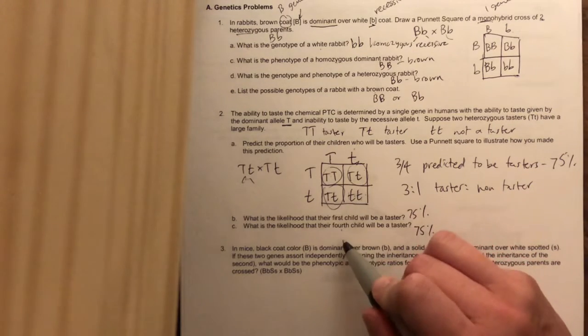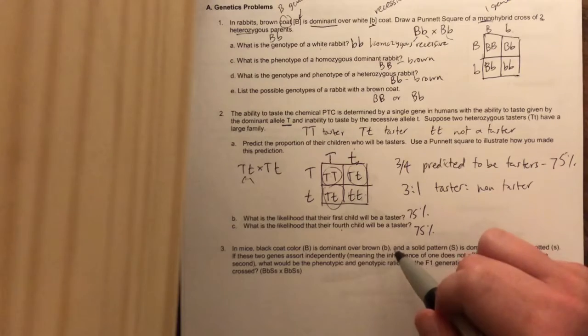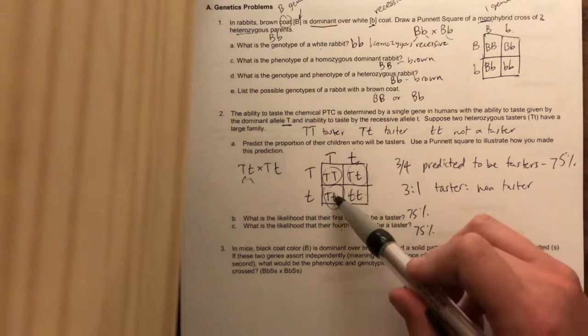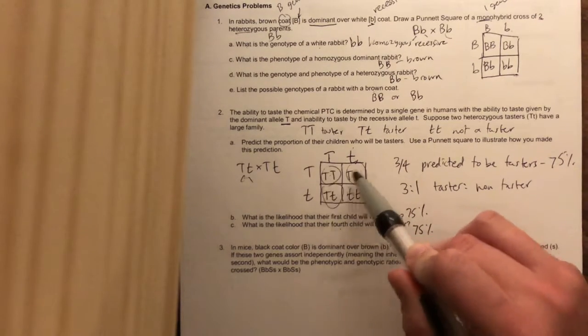So think of it like flipping a coin. Just because you got 3 heads in a row doesn't mean your next one is definitely going to be a tail. You still have a 50-50 shot every time. It's the same here. So it doesn't matter if it's their 4th child, their 8th child, 11th child, it's always going to be a 75% chance that their kid is going to be a taster and a 25% chance that it isn't going to be a taster.